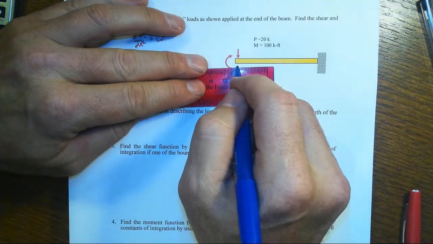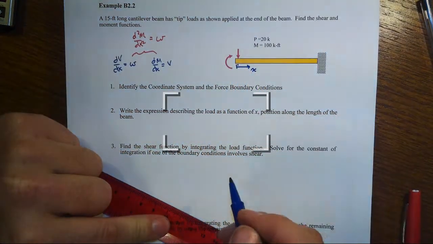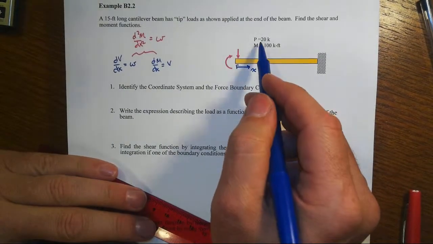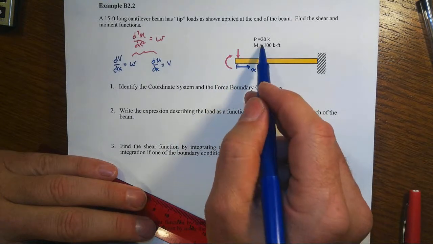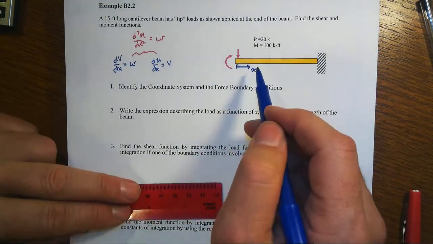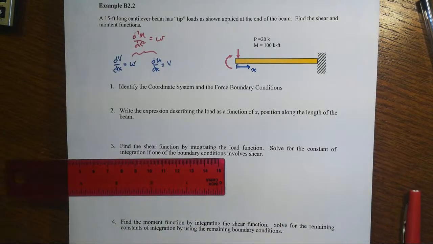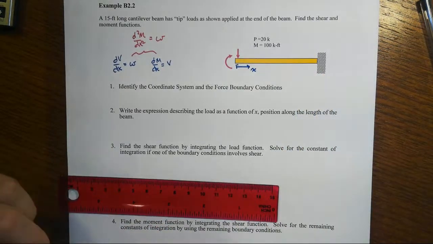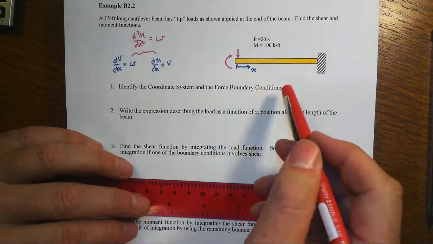So let's set up our coordinate system. It's pretty common. We'll go to the left and let that be the origin of our system. And we've got these two loads, a concentrated force of 20 kips at the end at x equal to 0 and the applied moment of 100 kip foot. Well, that is what's going to actually establish the boundary conditions. Now, some people want to say that the boundary conditions are these reaction values, but they're not. The whole name says reaction, reacting to the applied loads.